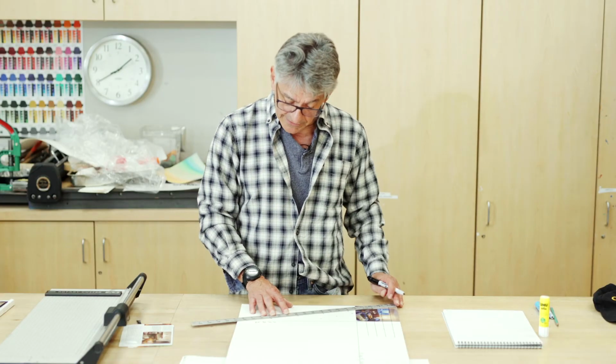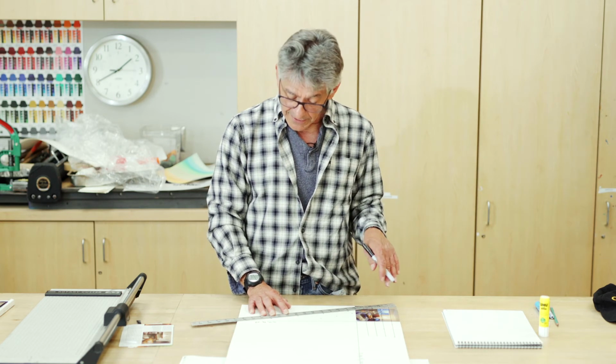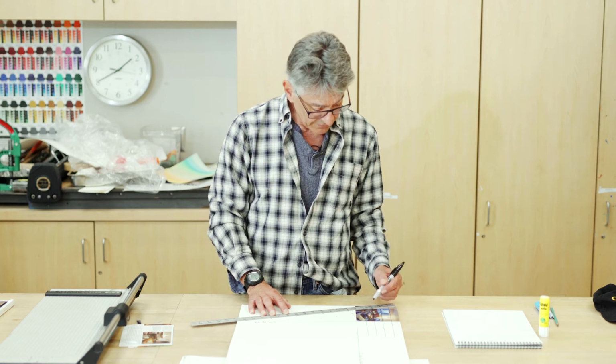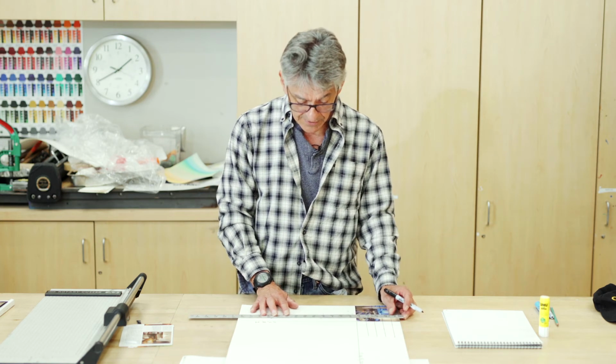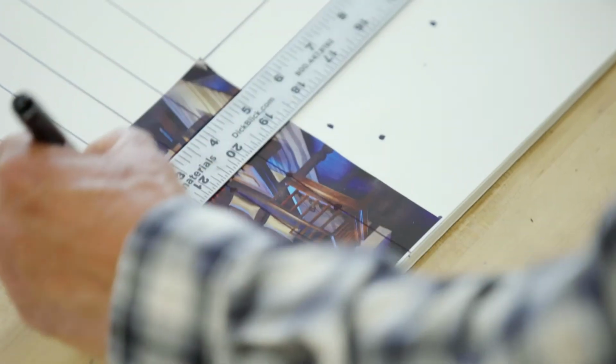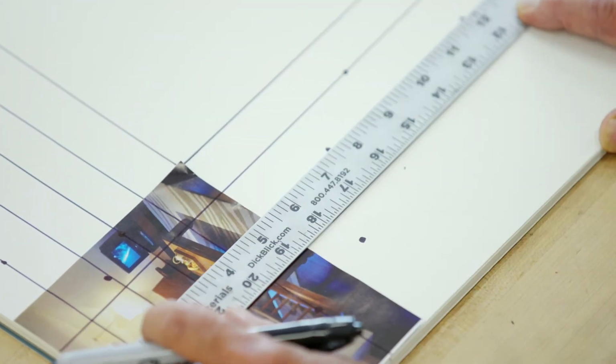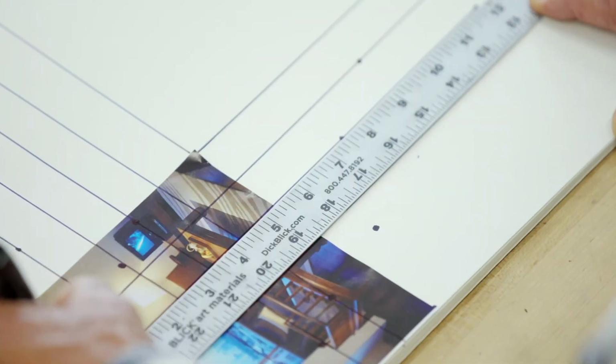So on this line of 18, to get these columns, I divide 6 into 18, and that gave me 3 inches. So every 3 inches, I made a dot. And now I connect these. And let's see if I did it. I think it's going to be close.